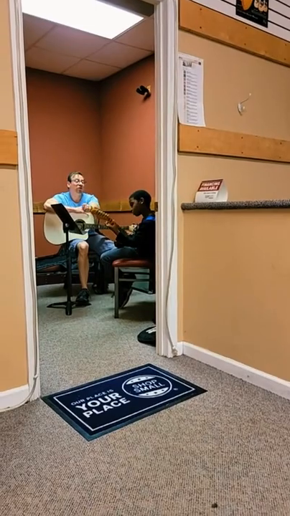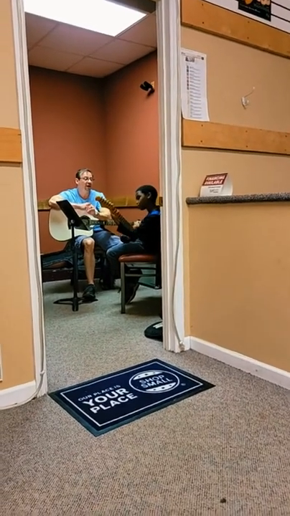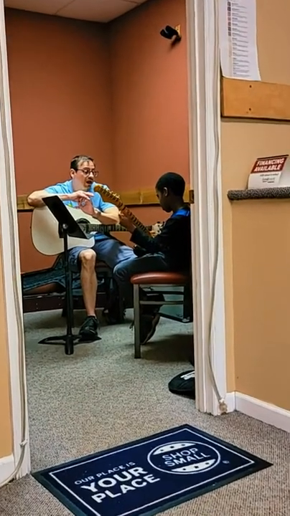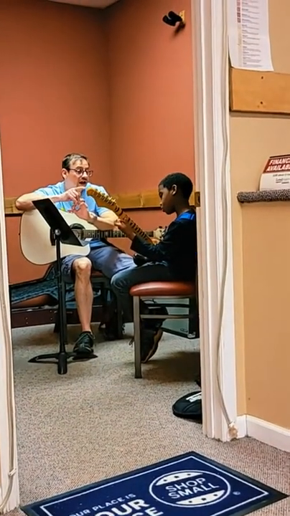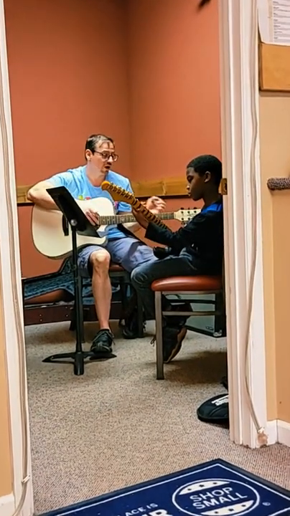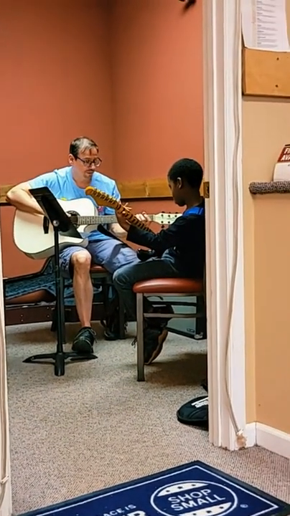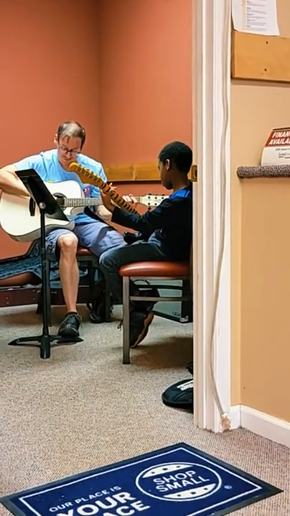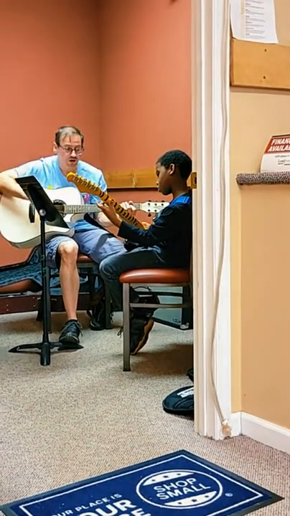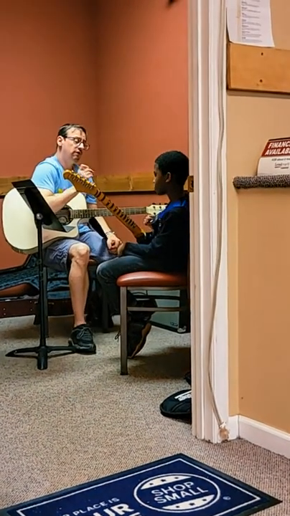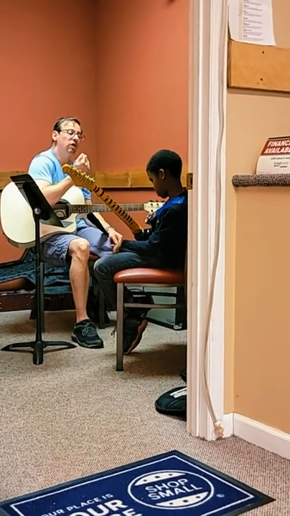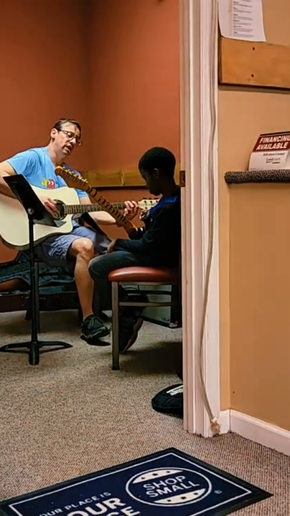Almost, but the third. Almost. That's it right there. So good practice exercise for your picking hand too, because you're going to develop more and more control of your picking hand. And that's another reason I want you to do this 1, 2, 3 exercise.